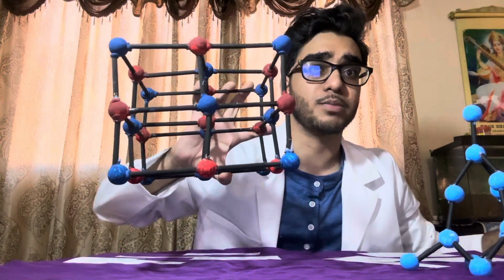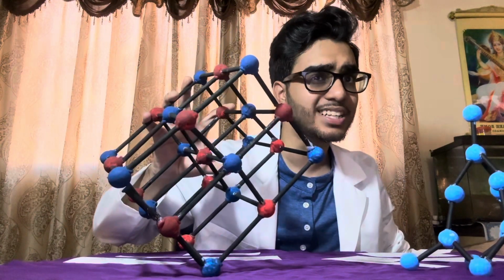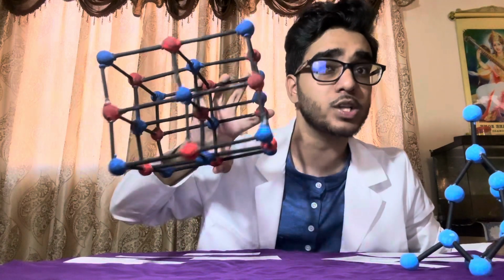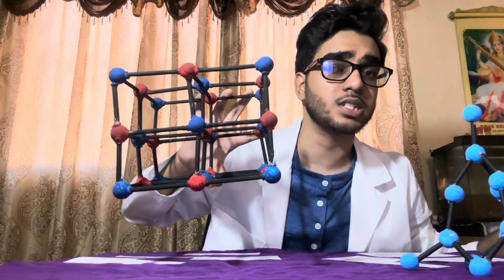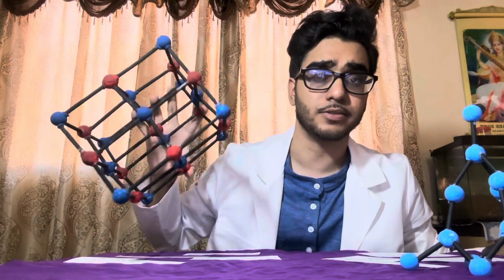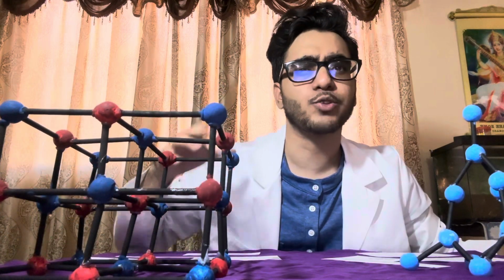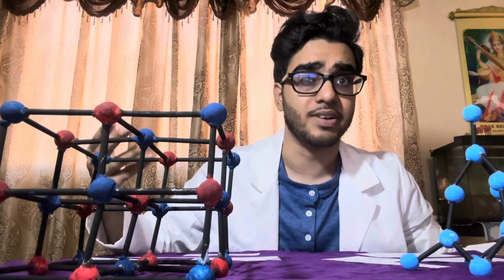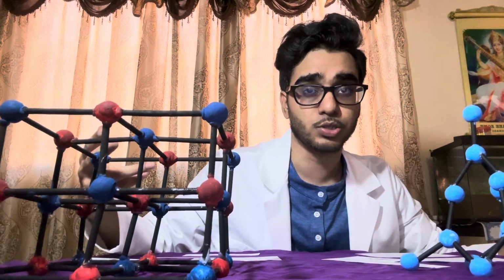The chemical properties of sodium chloride, NaCl. The chemical formula of sodium chloride is NaCl, capital N, lowercase a, capital C, lowercase l, indicating that it is composed of one sodium ion, Na+, and one chloride ion, Cl-. When dissolved in water, sodium chloride dissociates into its constituent ions, Na+ and Cl-. This property is essential for its role as an electrolyte in aqueous solutions.